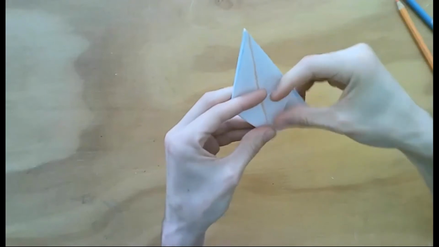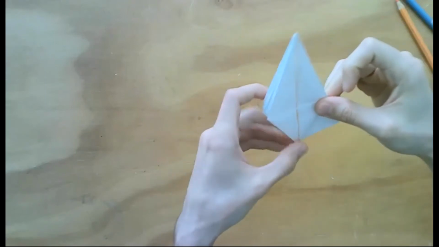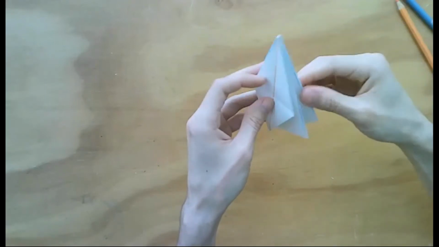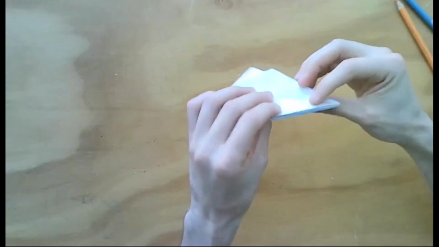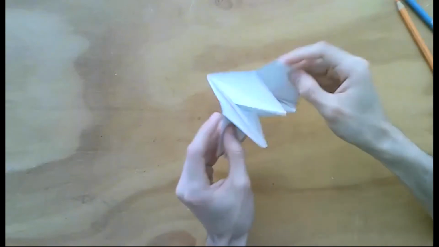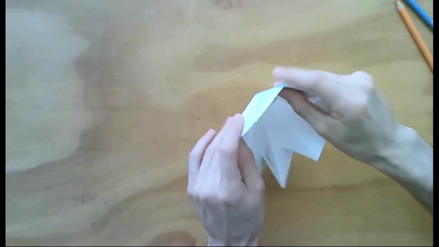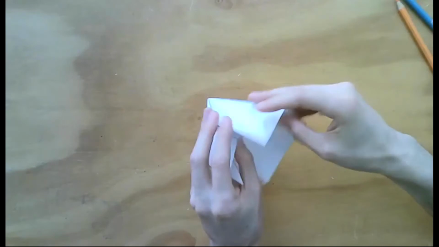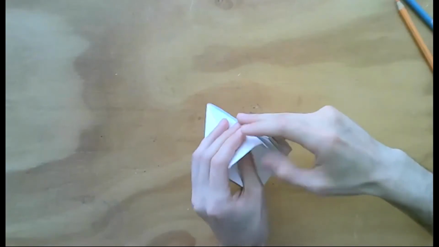Which part are you in? Okay, I folded a little bit up, and now I can't seem to. I don't know whether I'm right or not. Okay. So you folded a little bit up, right? Is that where you're at? You folded a little bit. So you have the octagon. That's what I've done.